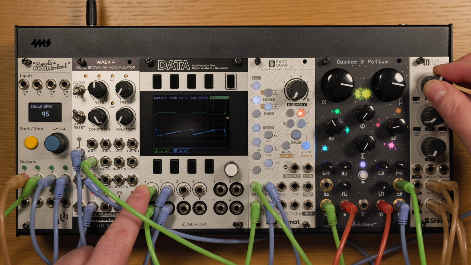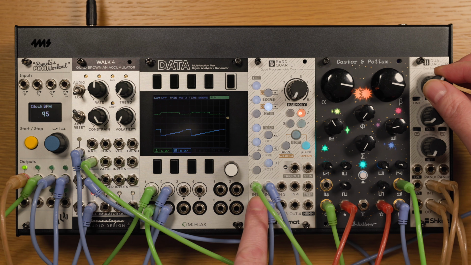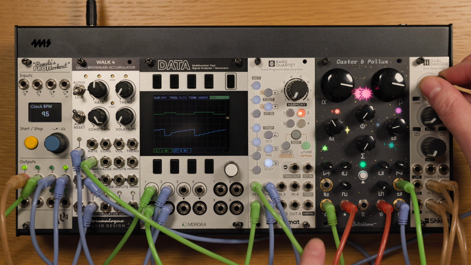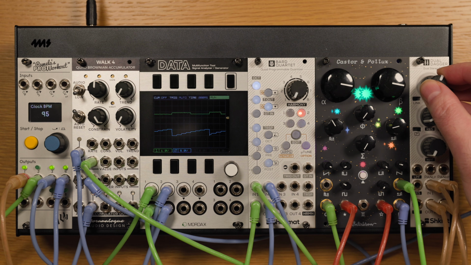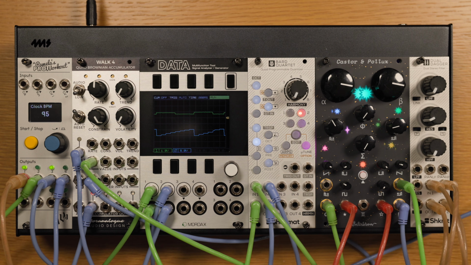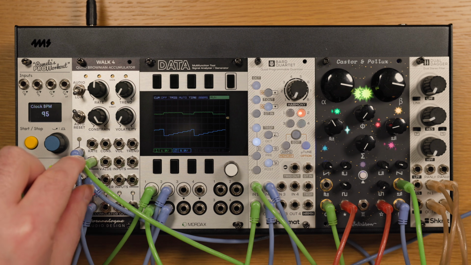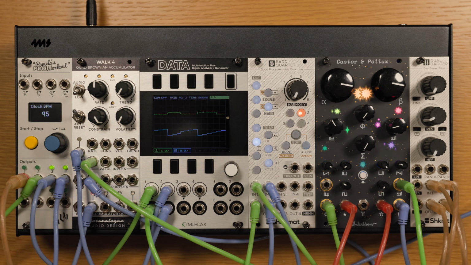That's going through the green trace on data and then into the barred quartet for quantization, controlling the Castor side of Castor and Pollux, a dual oscillator. And I've just got an envelope and a VCA off screen that's giving it that steady pulse on the quarter note. I've then taken a multiple of the voltage from Pamela's Pro Workout pre-quantization and patched that into the value input of the first accumulator.